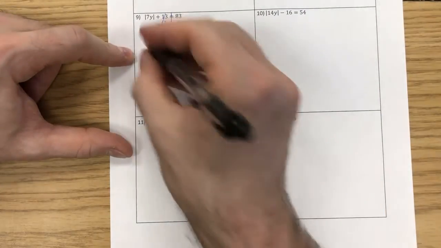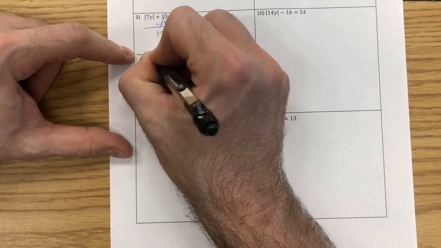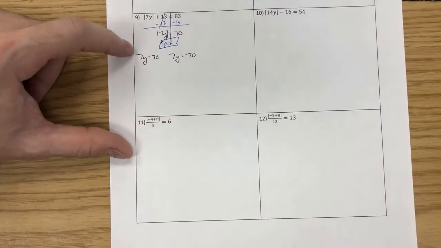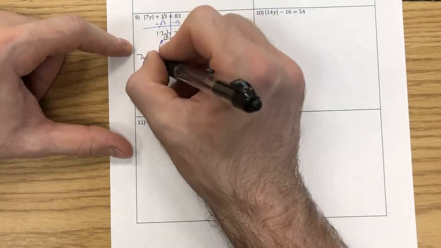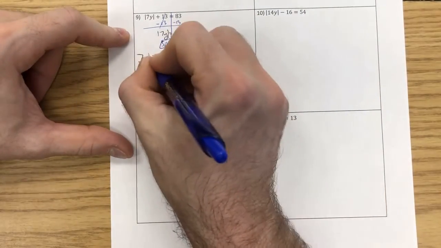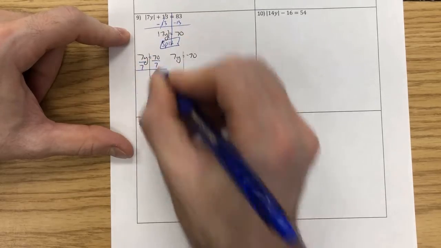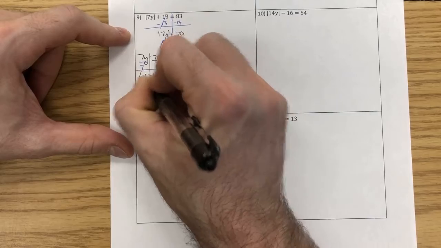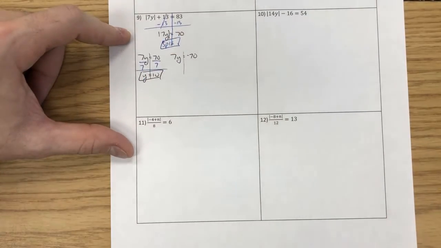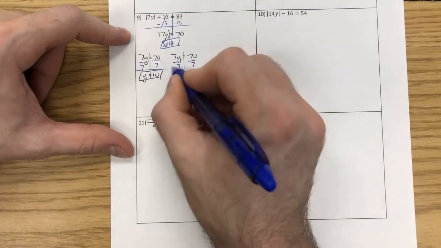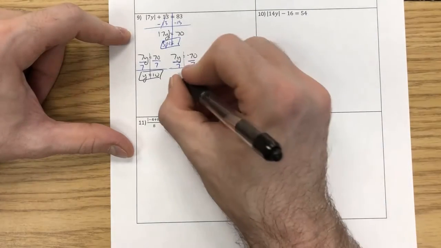That's going to give me two different equations: 7y is 70, and 7y is negative 70. And with both of those, we're going to divide them by 7. That's going to net me on my first equation y is equal to positive 10. When I divide by 7 on my second equation, that's going to net me y equals negative 10.